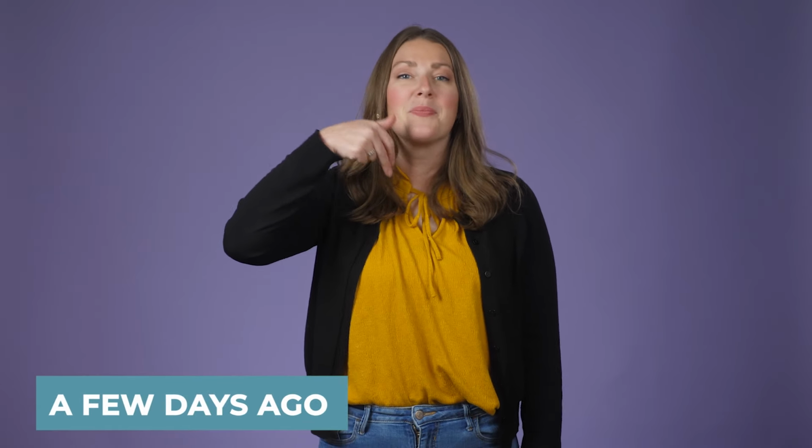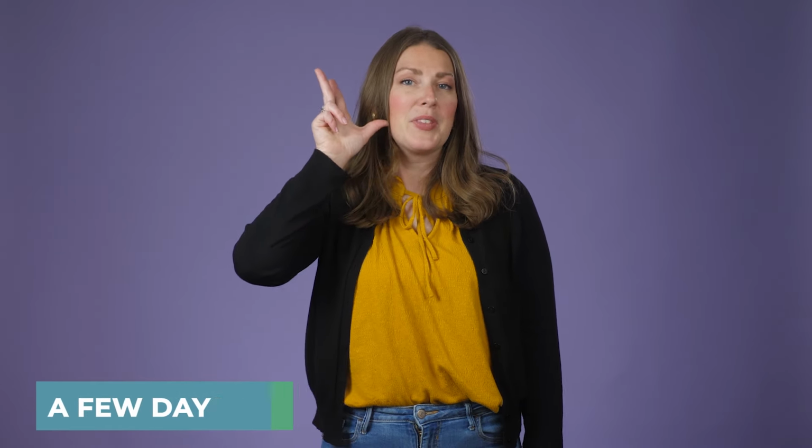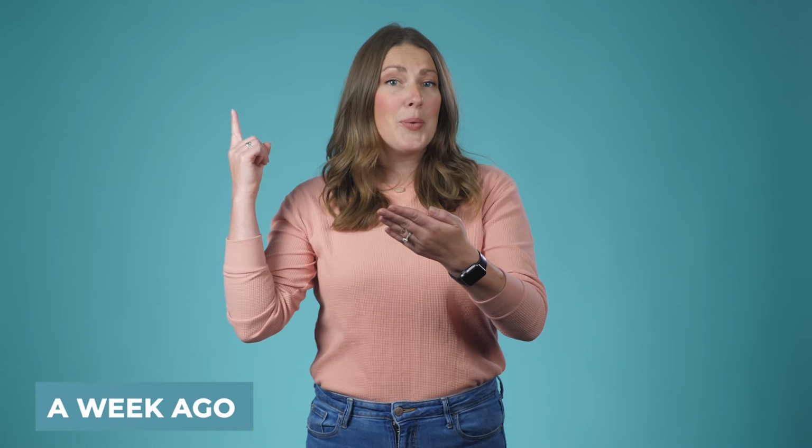You have the number 2 coming from your chin to your jaw, moving just like this. A couple days ago. A few days ago. You have the 3 with the thumb on your chin, flipping back to your jaw. A few days ago. A week ago, or this past week.